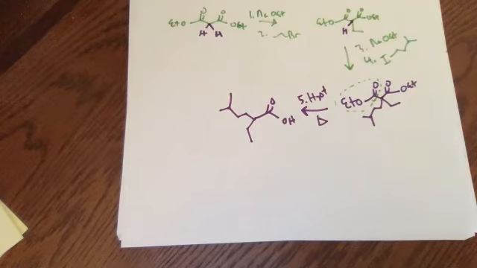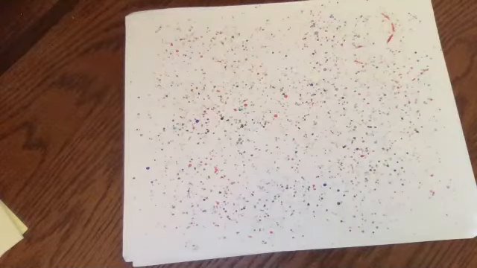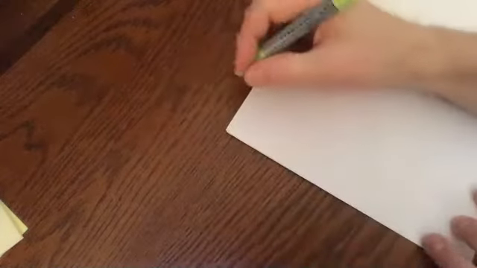All right, so that is the double alkylation. Let's see. So we just did diethyl malonate.